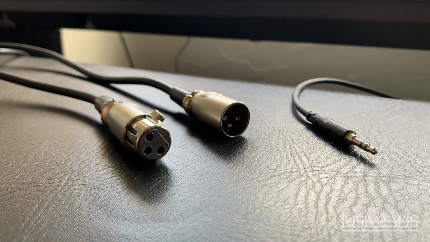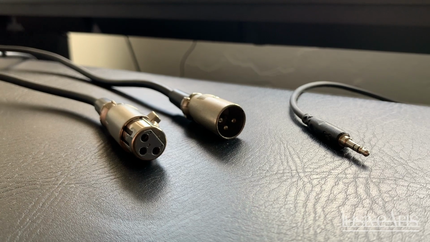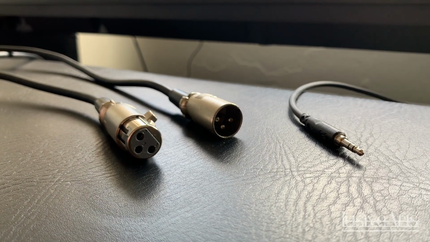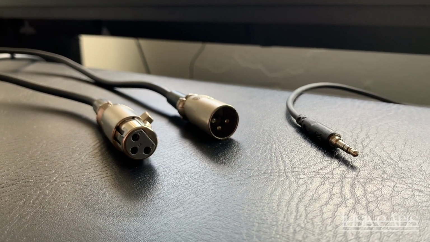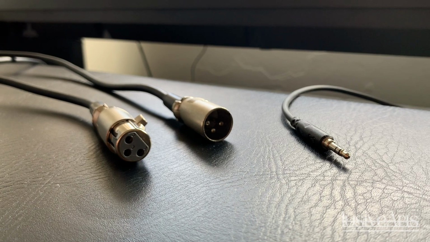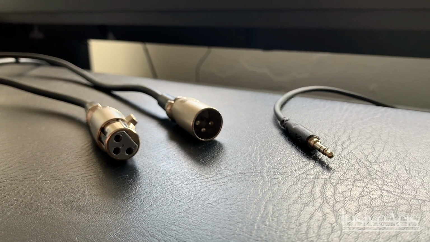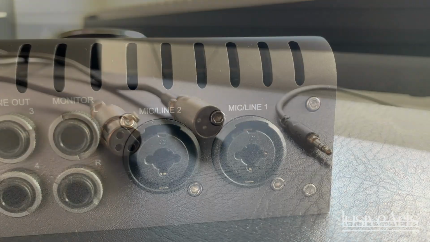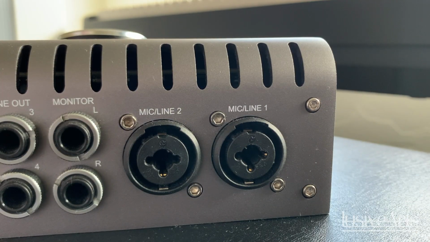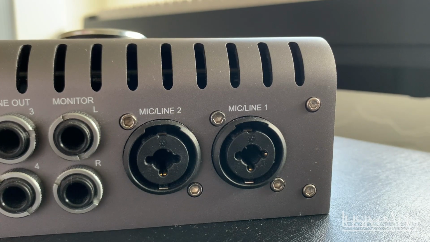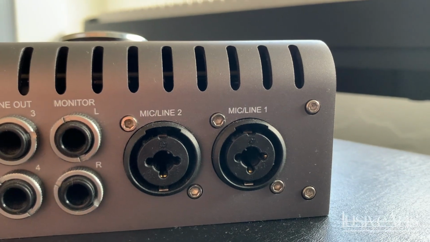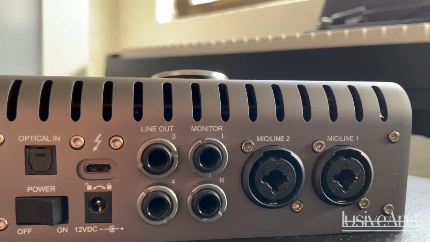On the left there we have the female end of the plug, and then on the right we have the male end of the plug. So unlike the TRS cables where it's usually male to male, this one does have a female and male end. And again, I've just left the 3.5mm headphone jack for size reference there on the right. And coming back to our interface, you can see where those XLR cables would fit into the mic and line inputs. So this was just an example of my UAD interface.